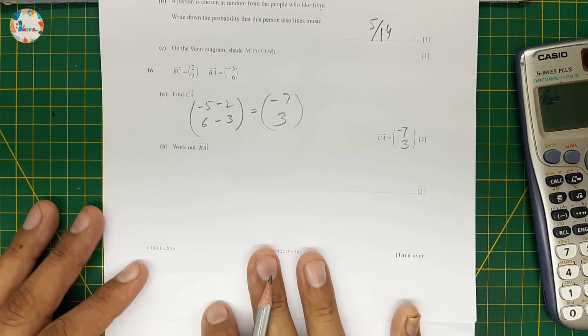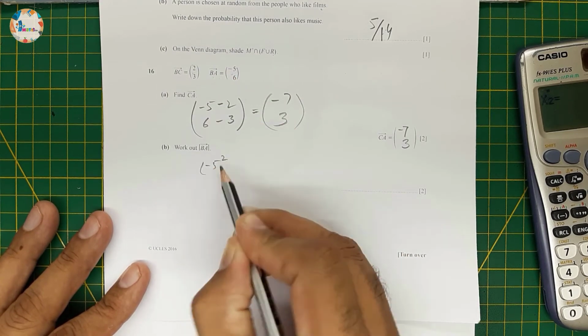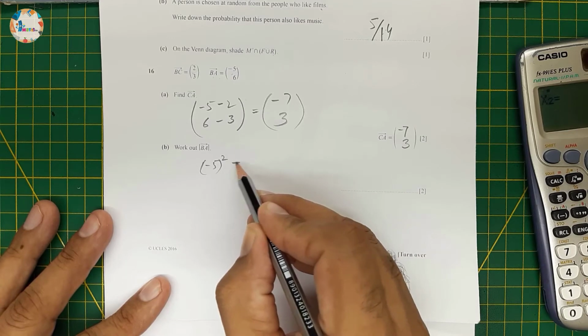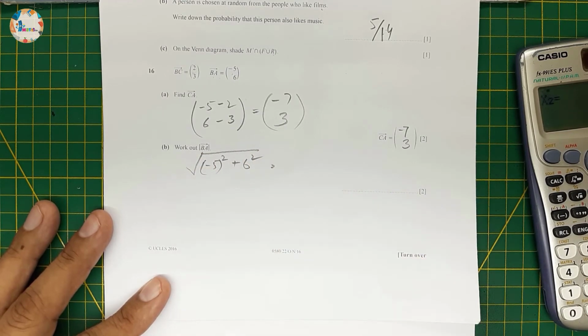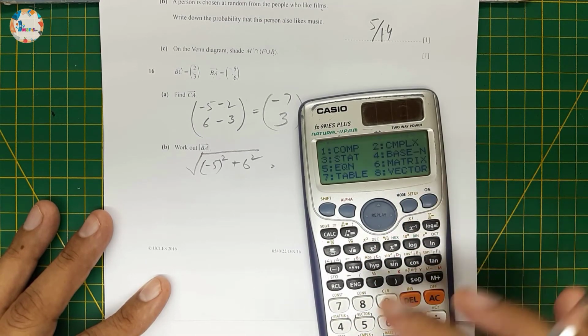Work out mod of BA. BA is this one. So minus 5 square. Basically we'll have to write in brackets. Minus 5 square plus 6 square under root. This will be the mod. So we will calculate this mod. This will be root of mod 1.